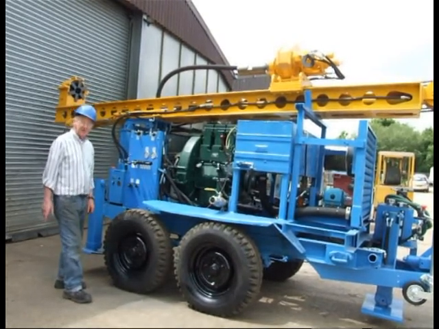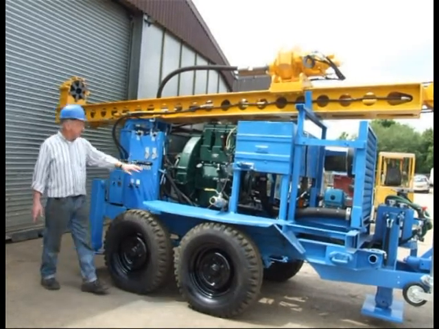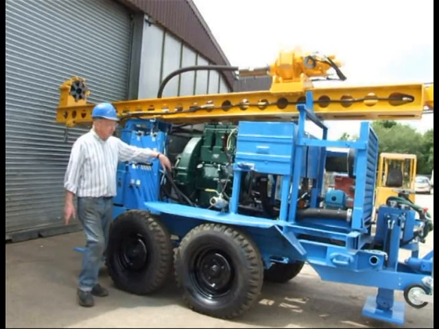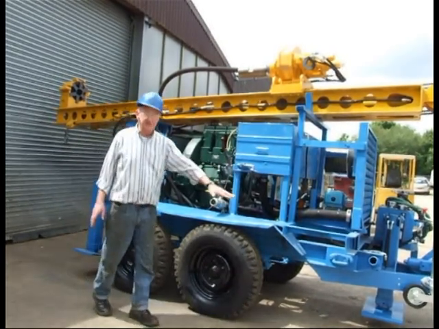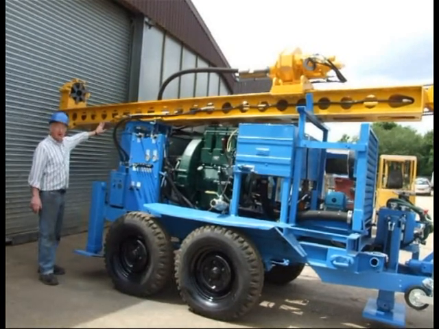So we'll just now go through those 4 functions. Starting the engine, we'll set the speed, we'll put the jacks down, level the machine, and then we'll lift the mast.